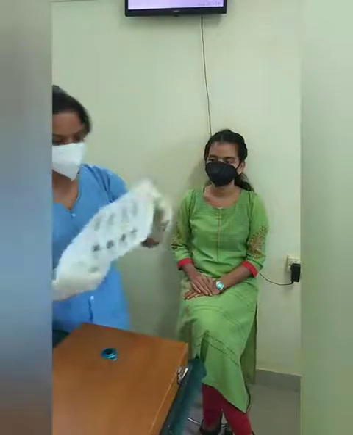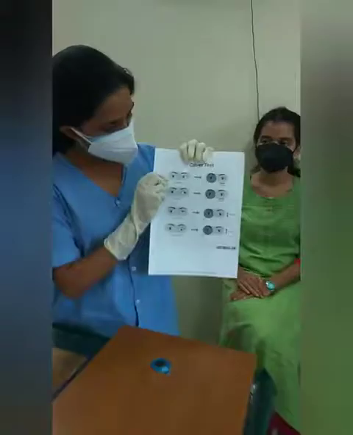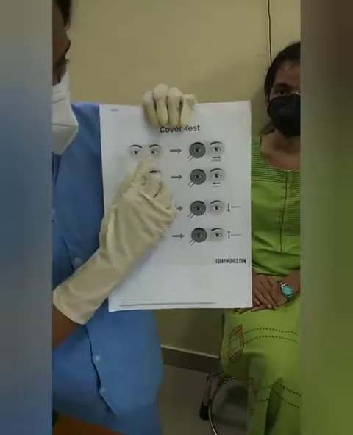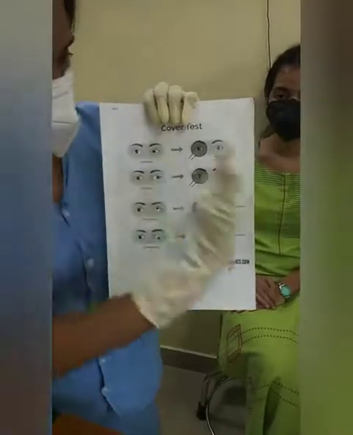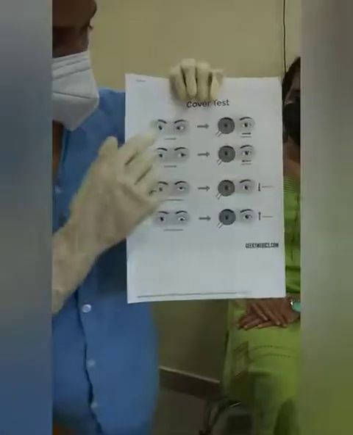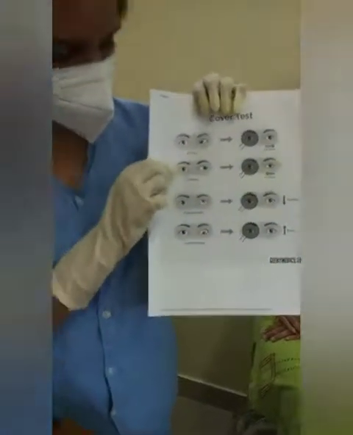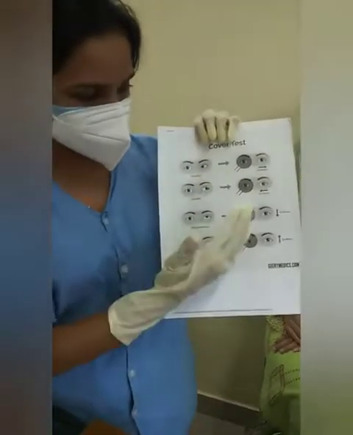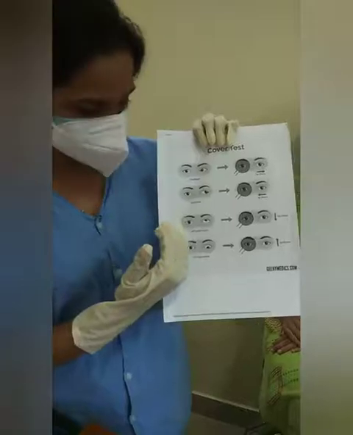Whereas in esotropia, when I cover the fixating eye, the esotropic eye will move away from the nose, that is temporally, to take up the fixation. In exotropia, when I cover the normal eye or the fixating eye, the deviating eye will move nasally to take up the fixation.